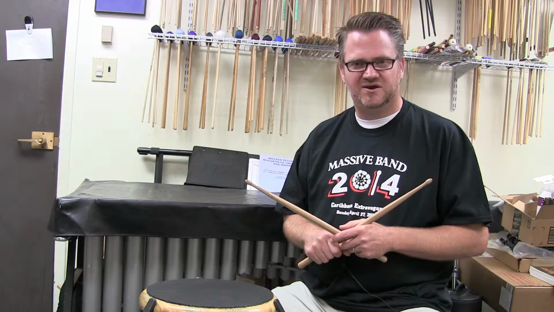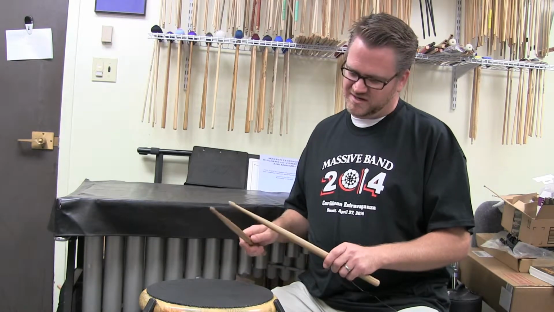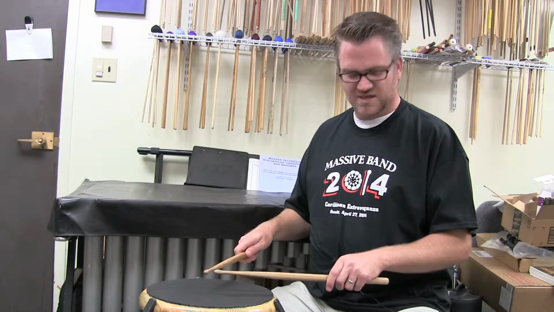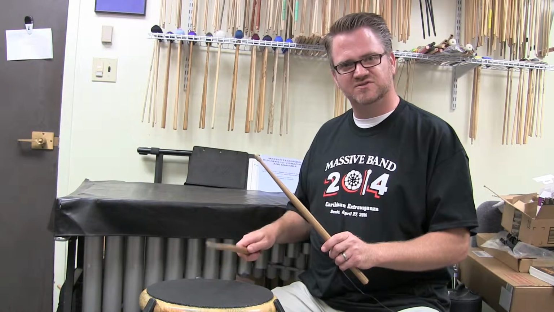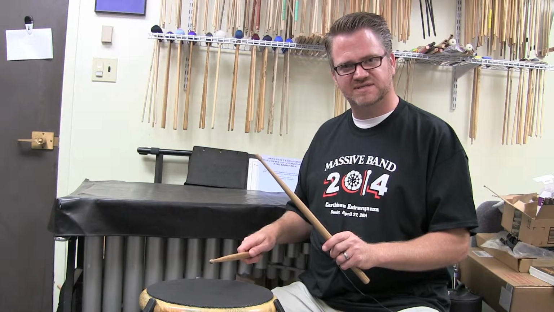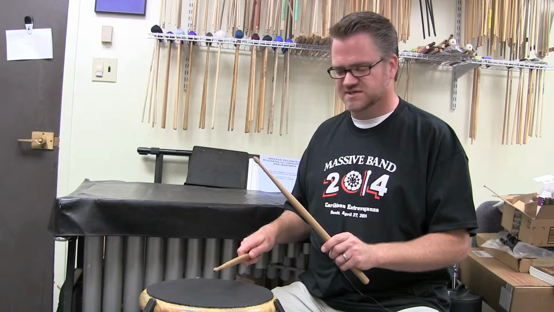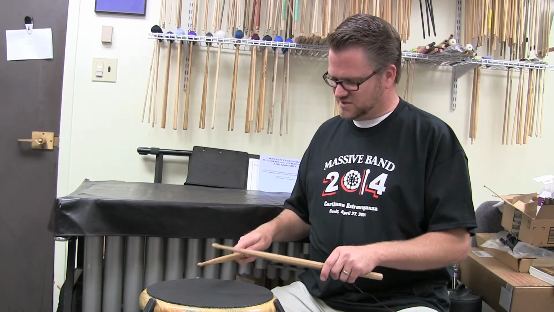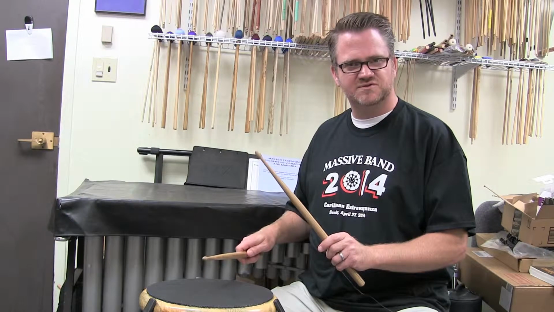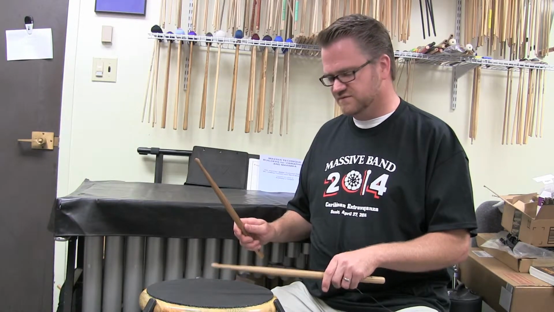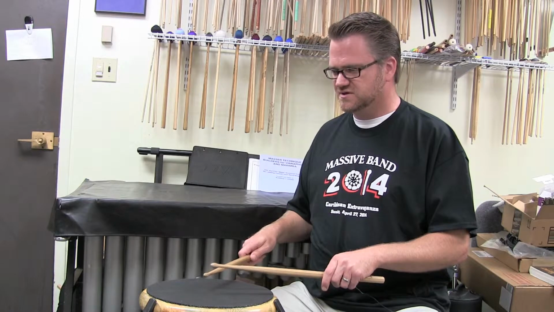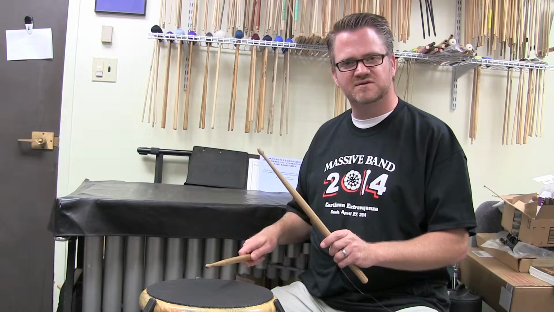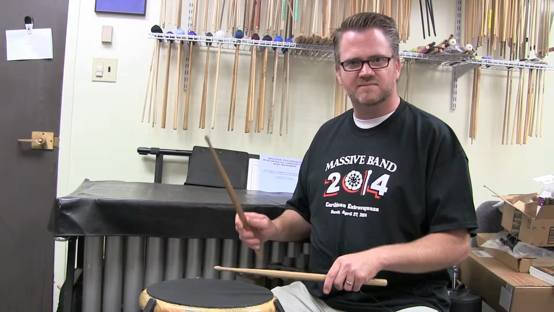A paradiddle is made up of a downstroke, an upstroke, and then 2 full strokes. Some people call those tap strokes, but I call them small full strokes. Downstroke, upstroke, full stroke, full stroke.